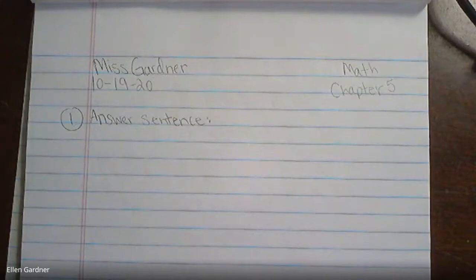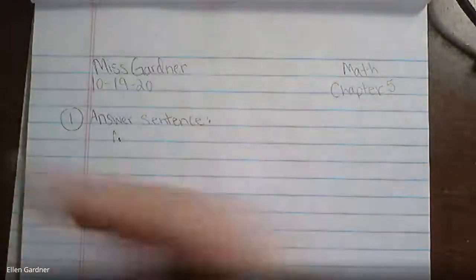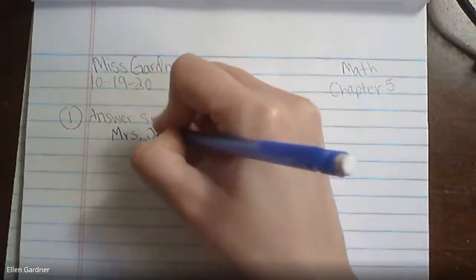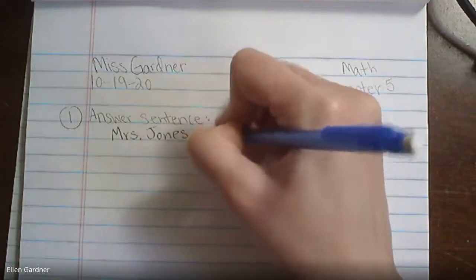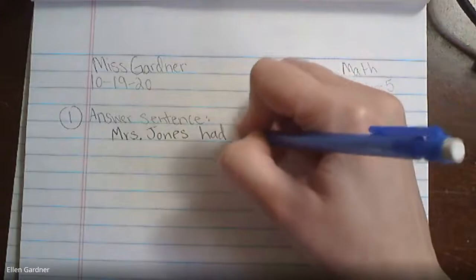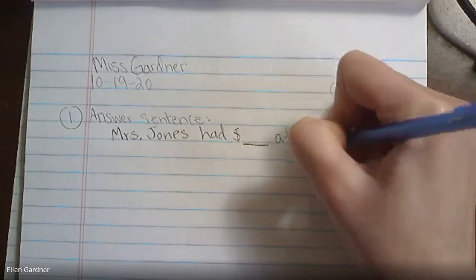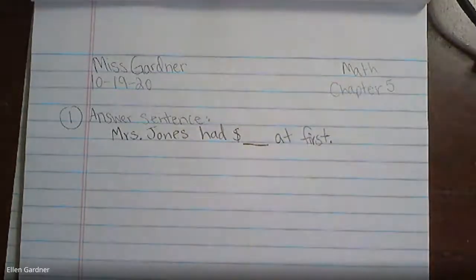Okay, so for the answer sentence, we'll say, Mrs. Jones had, since that's how much she had at the beginning, blank dollars at first. Okay, so we start with that answer sentence. And I like to put that answer sentence at the top because it's our very first step. Fill it in with the right answer, and this helps us to see what we are trying to solve.